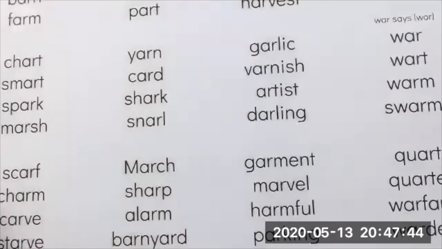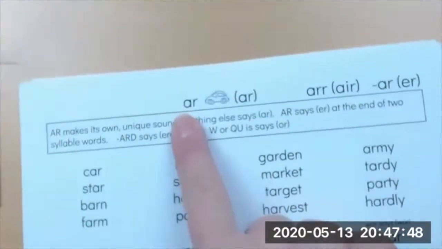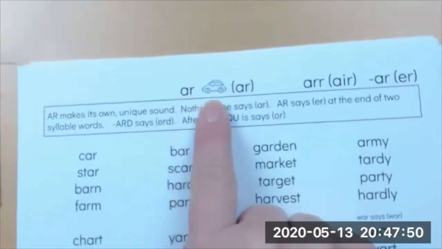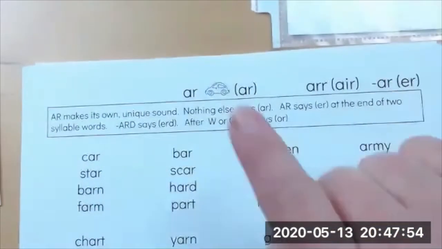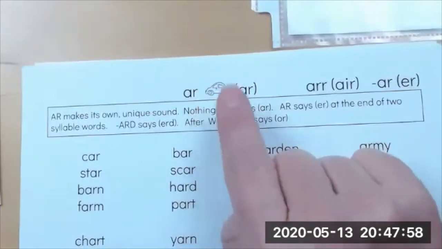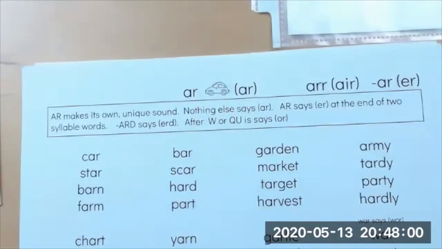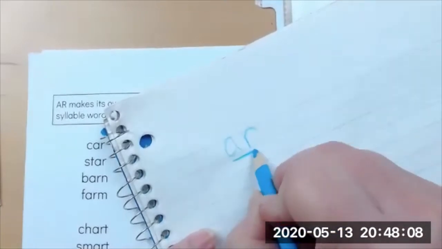Today we're going to do AR. So let's tap AR at the top of our page. AR, car, R. Oh, it's just like our chart, isn't it? Yeah. AR, car, R. And they can write that in their salt tray. They can write it on their piece of paper. Can you write that for me? AR, R.